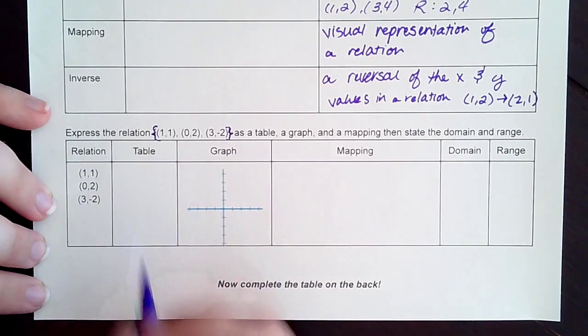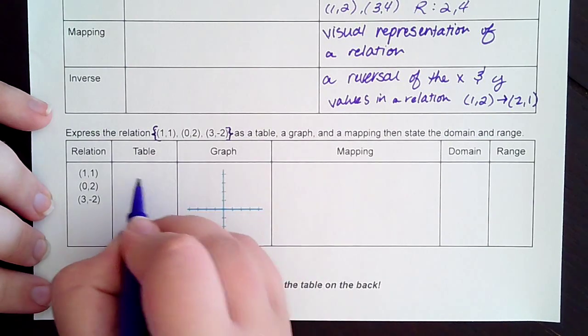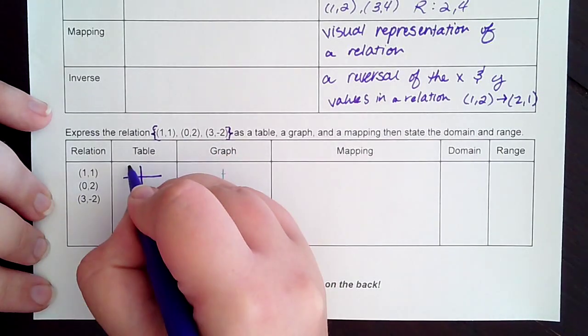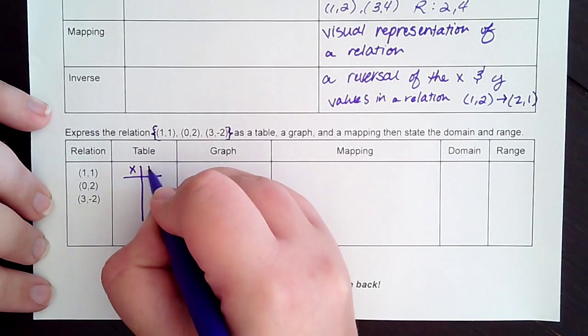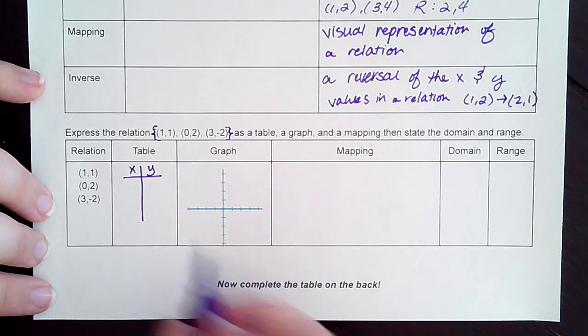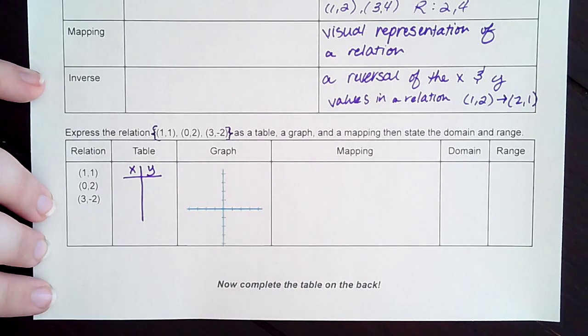If we're given our relation to start off with, let's create that table. We don't have to create it horizontally. This time we can do it vertically because we do have the space. I'm going to indicate my left side is x, my right side is y, much like those in-out machines that you used to see. You get a value in, it kicks a value out.